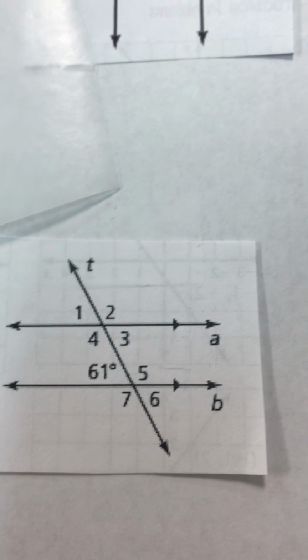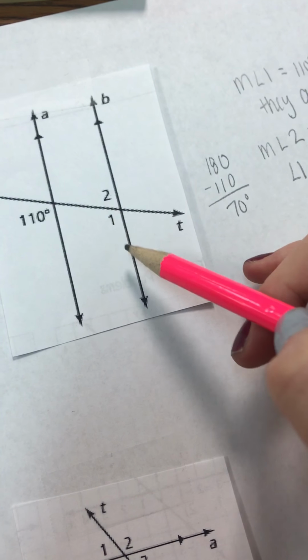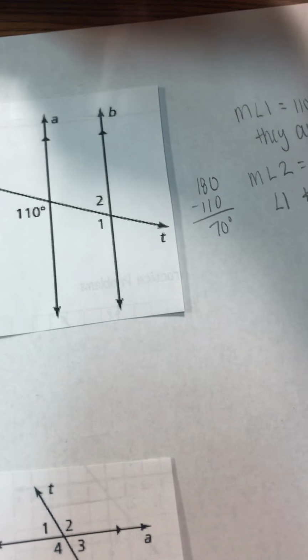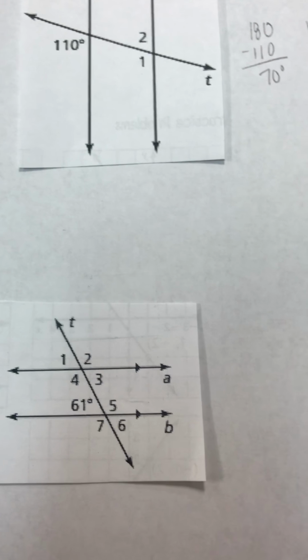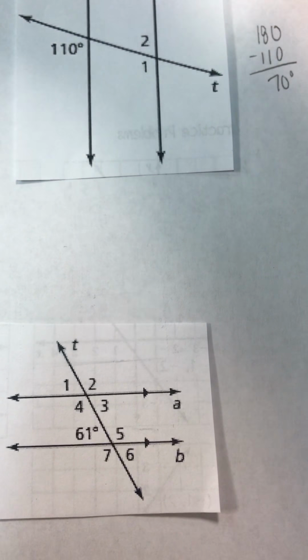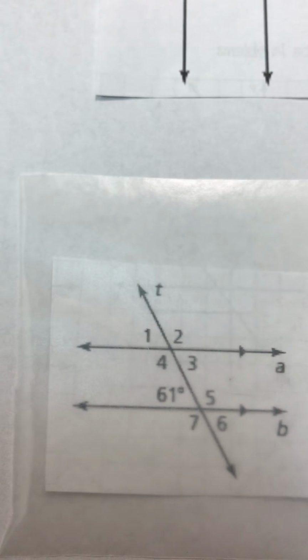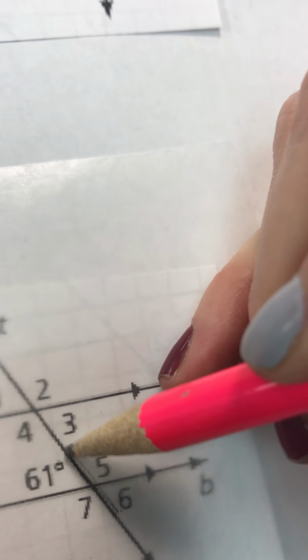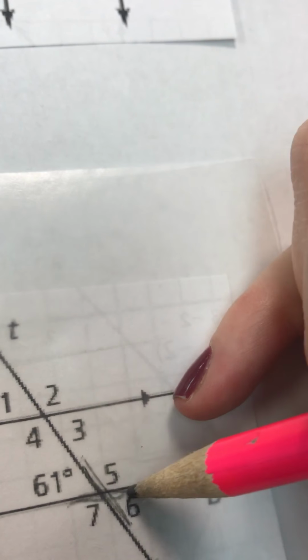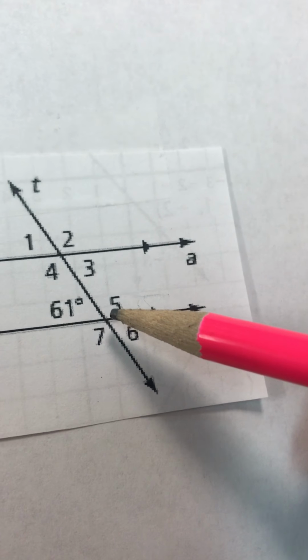Now we're going to come down here, and before we had to find 2 missing angles, and now we're going to have to find all of these, so all the way up to 7 of those. So I get another piece of this paper, and I'm going to trace the side that has all of the angles. I know that this one is 61 degrees. And now before I slide that over, I'm actually going to figure out all of these measures first.